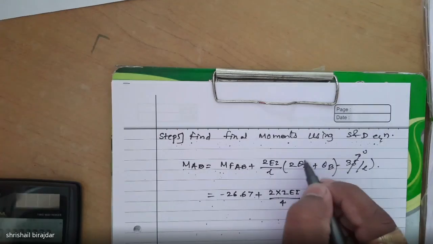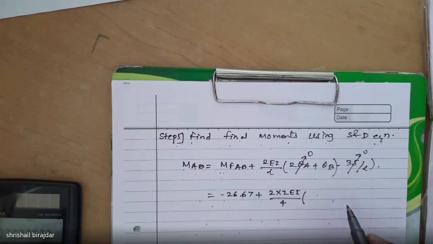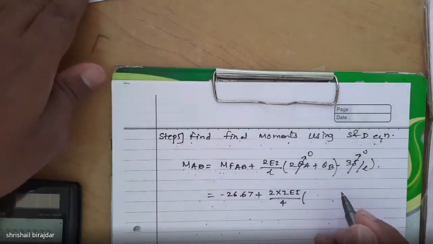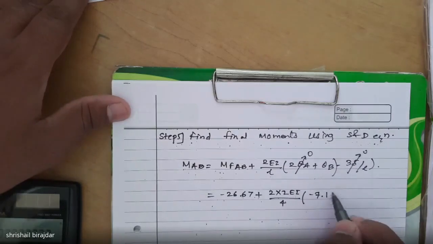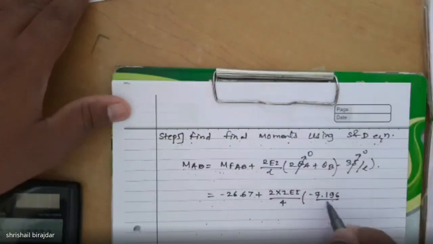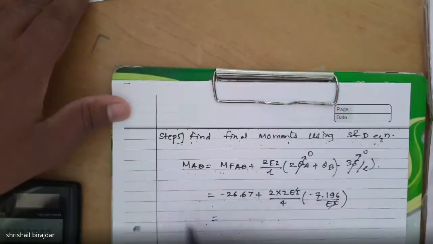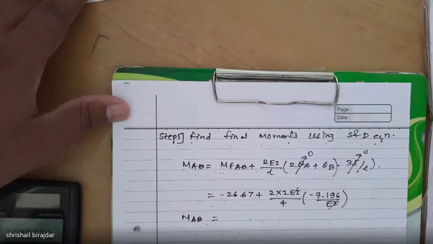Here theta A is also 0 because of the fixed support. Only theta B is present. How much is theta B? Theta B you already worked out, 7.196 by EI. EI gets cancelled. Only MAB is remaining. Try to find out MAB then.